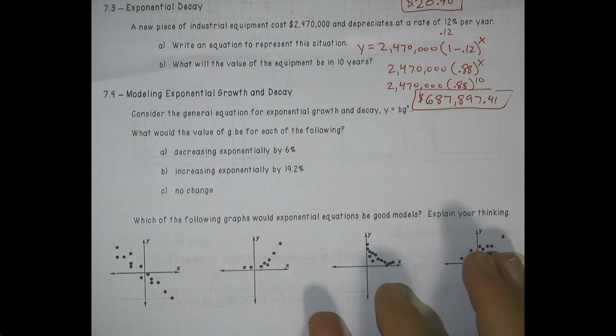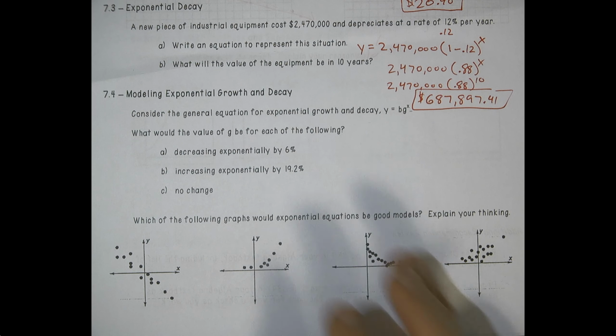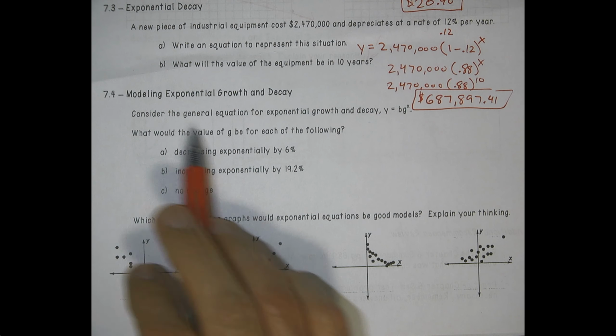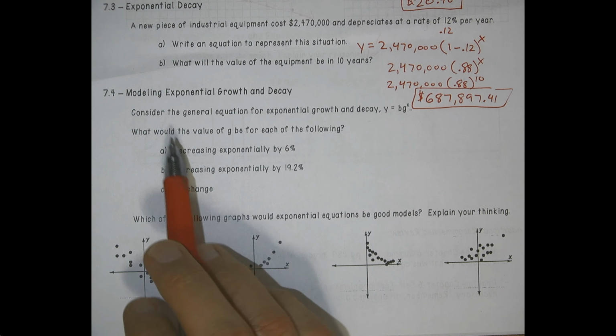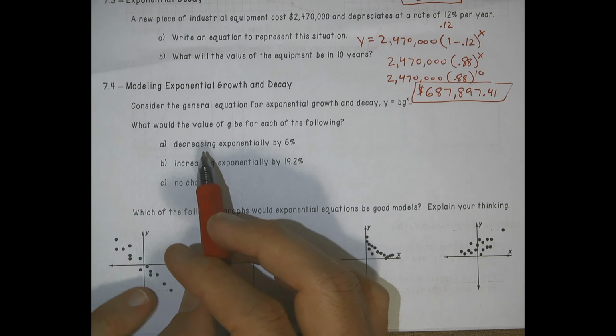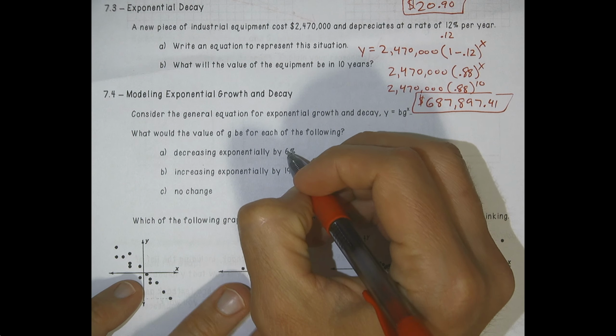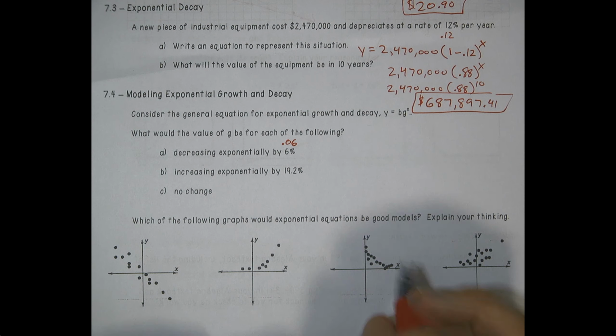All right, looking at these graphs and specifically looking further at these growth factors. So considering the general equation, which we just talked about a bunch, what would the value of G be, which is your growth factor? So if we are decreasing exponentially by 6%, which is 0.06, not 0.6, that'd be 60%.